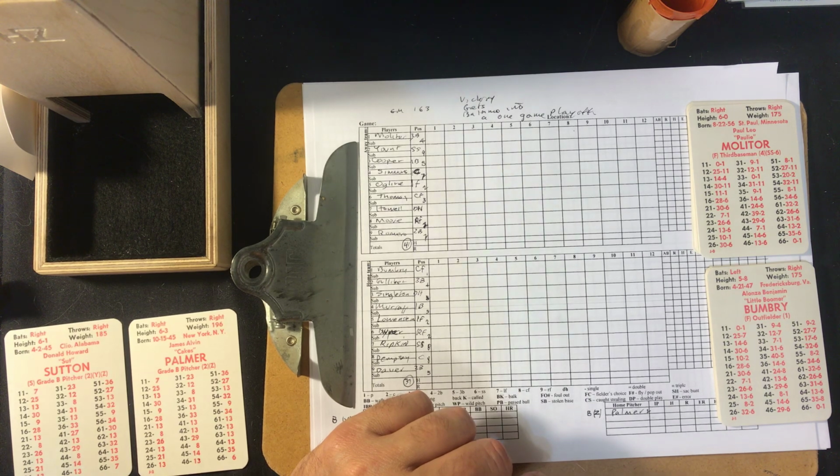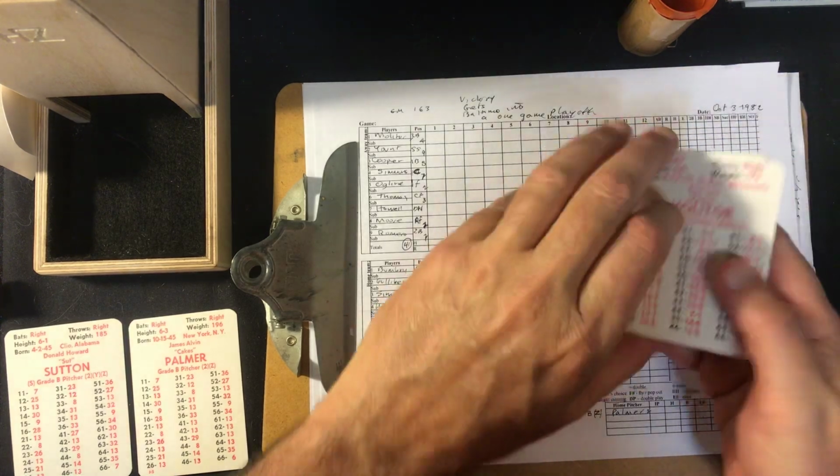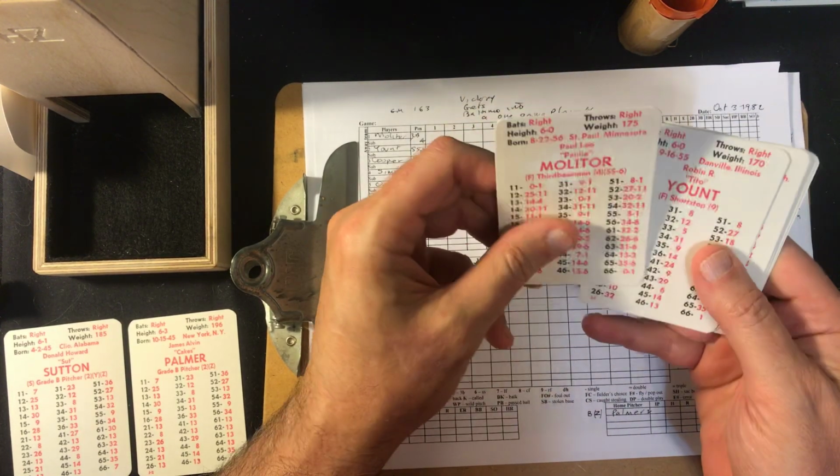And maybe that's why I'm so stuck on playing actual lineups, because I didn't have access to that at that time. So let's start off. Let's start this game. It's going to go pretty quick, so I had a little time to chit-chat with you.